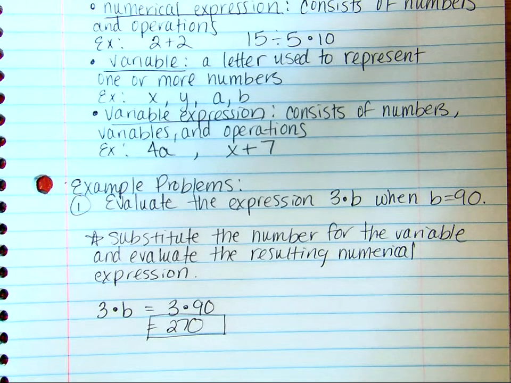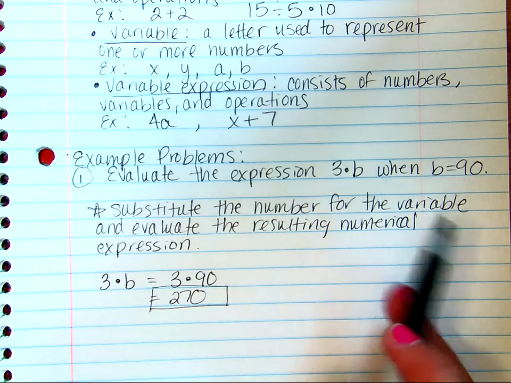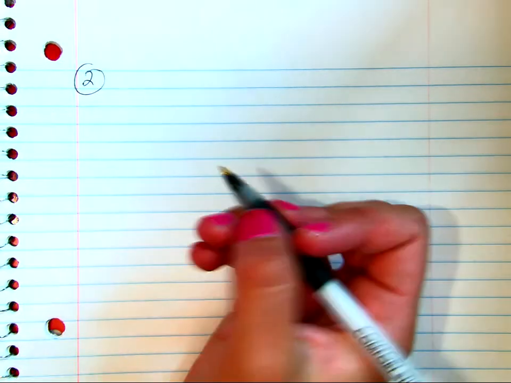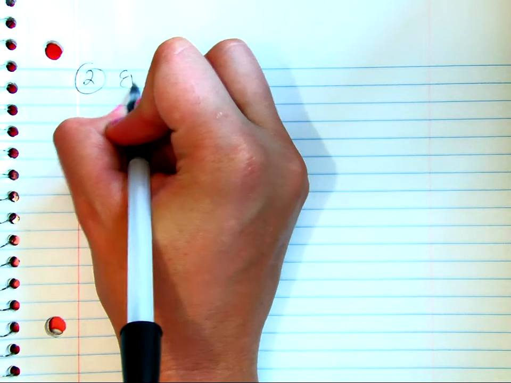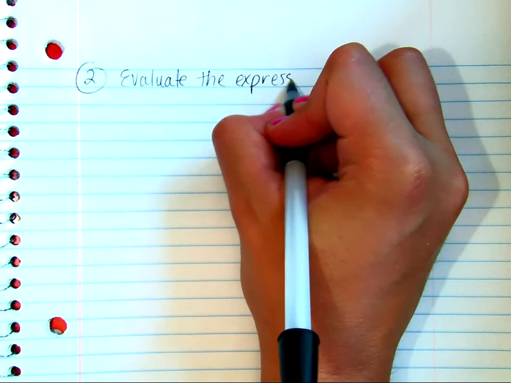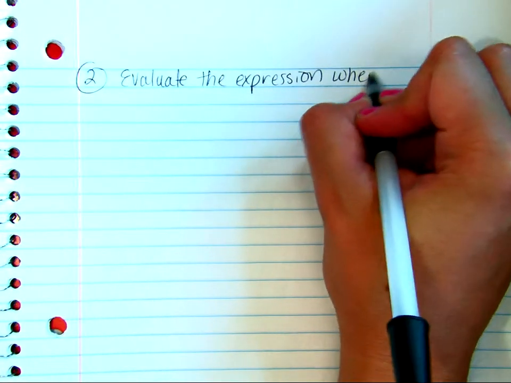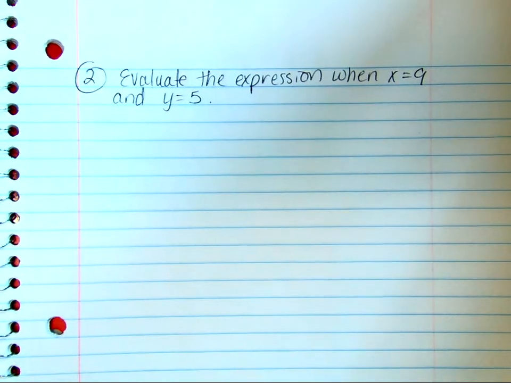All right, so that was an example of a variable expression with just one variable. Now we'll look at one that has 2 variables. All right, so here's example number 2. And so this one is an example of 2 variables. So we'll say evaluate the expression when x equals 9 and y equals 5. Okay, so we're going to do a couple with these given values here.